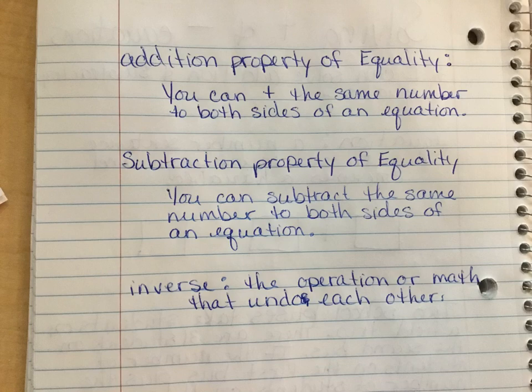So the guess and check would totally work, but we need to talk about some properties that might help us to solve these equations. So you need to write these properties down in your notebook. We have the addition property of equality, which says you can add the same number to both sides of an equation, meaning both sides of the equal sign. And then the subtraction property of equality says you can subtract the same number from both sides of an equation.